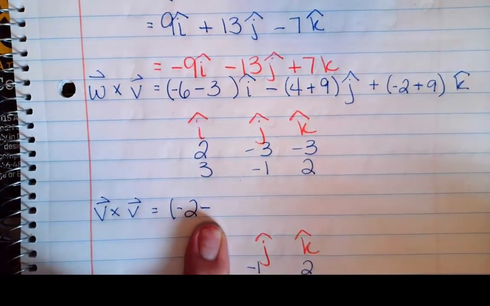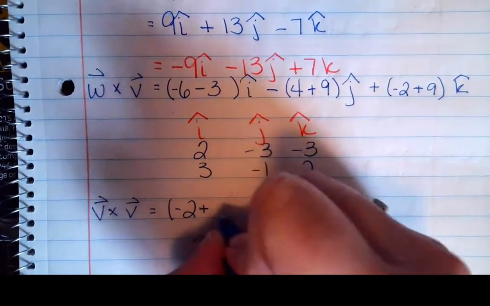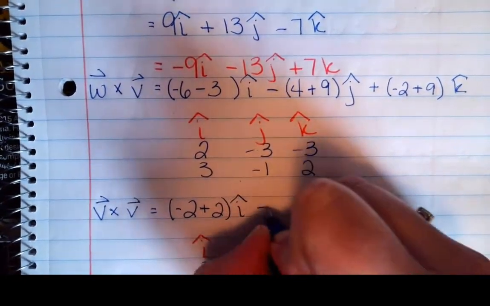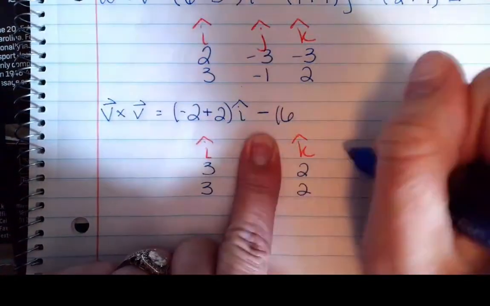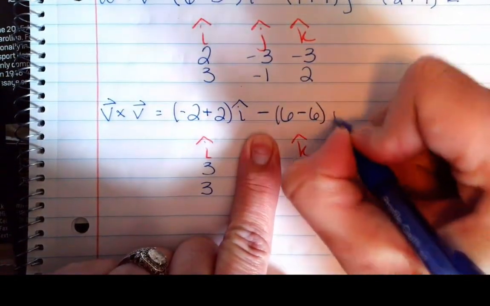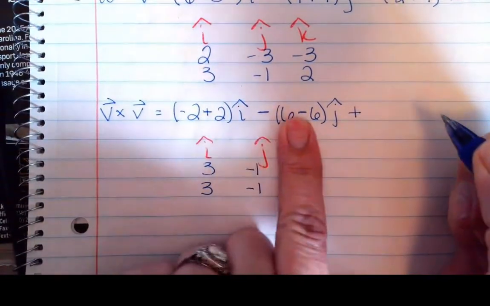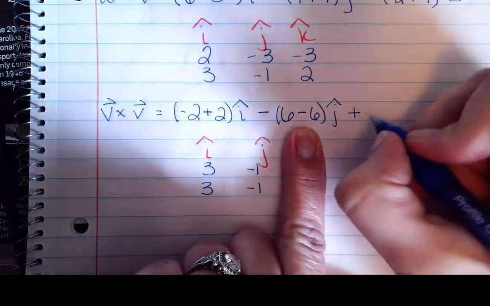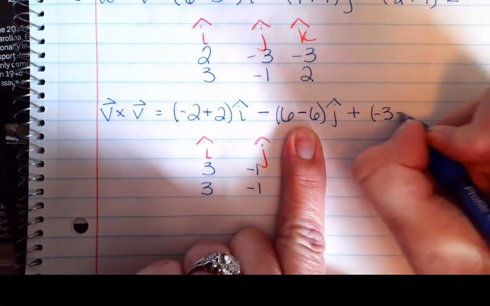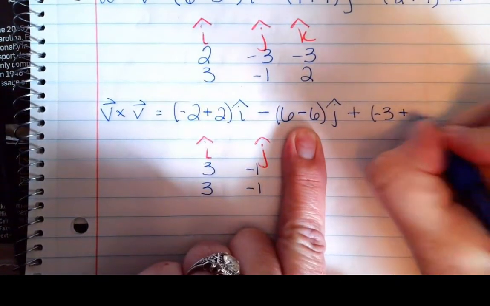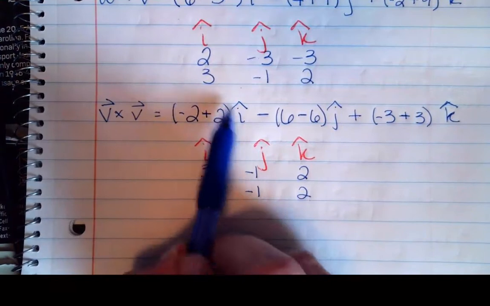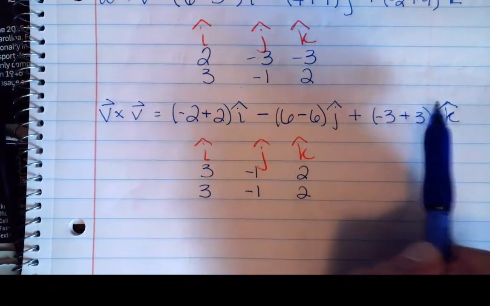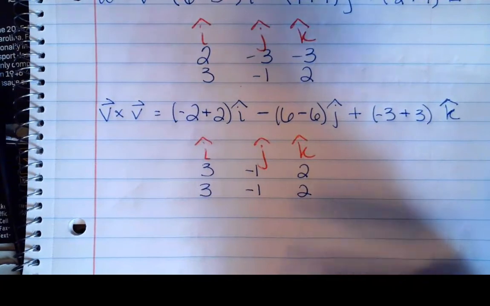negative 1 times 2 is negative 2, so minus a negative becomes plus. Change your sign on J. You can all see what I'm doing. Okay, so I get a 3 times 2 is 6, minus 3 times 2 is 6, and then plus, if you want K, cover it up. So 3 times negative 1 is negative 3, minus 3 times negative 1 is negative 3, so minus a negative becomes plus positive. So what you end up with is 0 I's, 0 J's, and 0 K's. So you have the 0 vector.